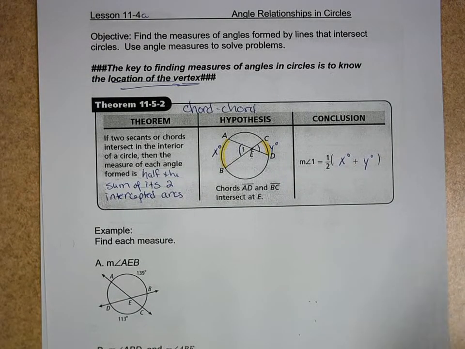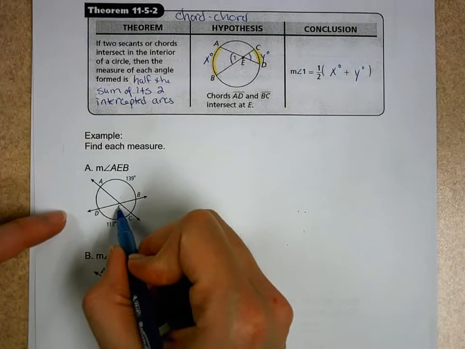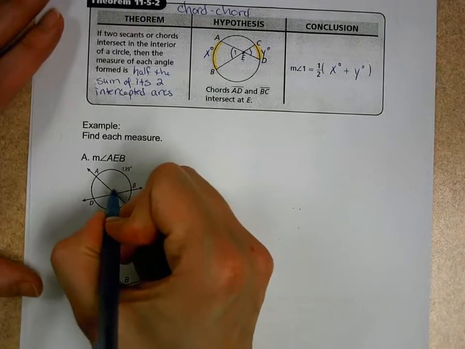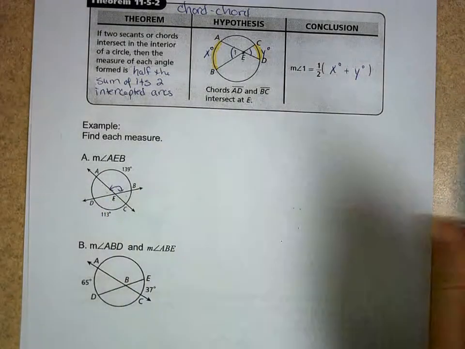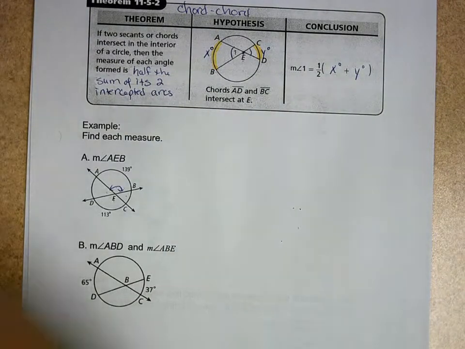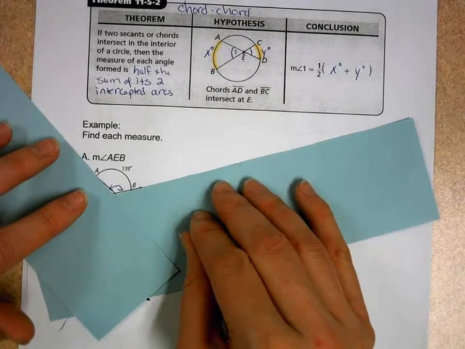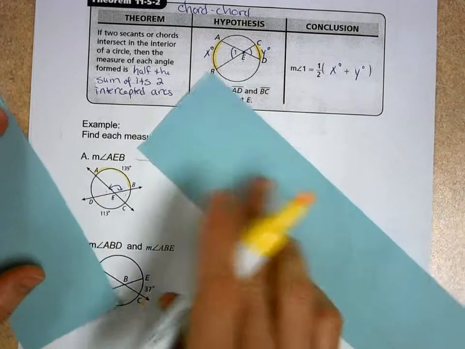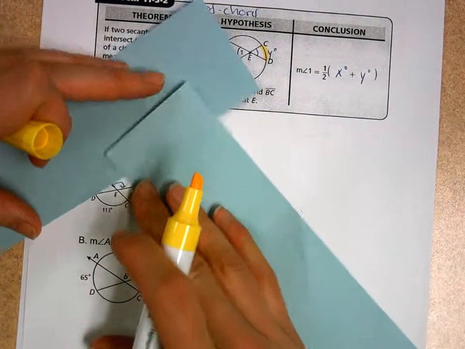Alright, now with this, let's apply it a little bit. Now again, looking at these diagrams, do you guys see the vertical angles and the linear pairs? So don't forget to use those to your advantage. Now the first one I'm looking for is angle AEB. It has 2 intercepted arcs. The one for the angle itself, so I'm going to mark that real quick. It's going to be right here. And then one for the vertical angle's intercepted arc.